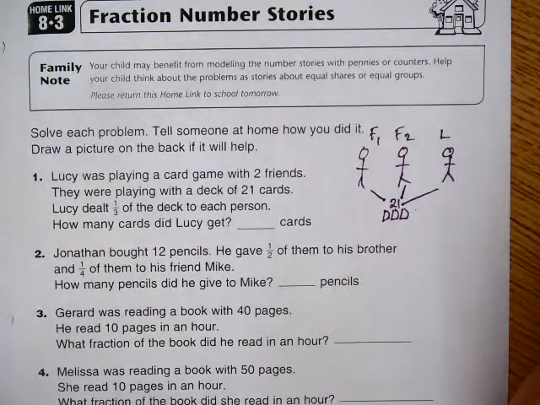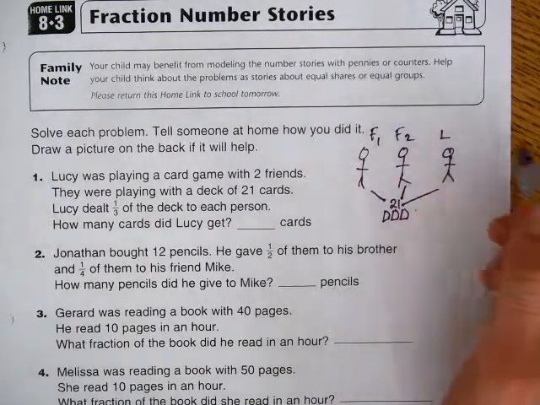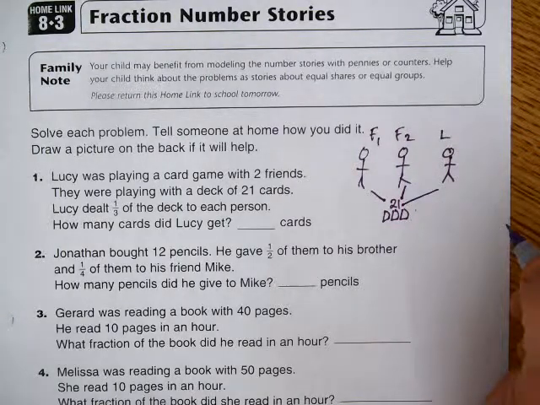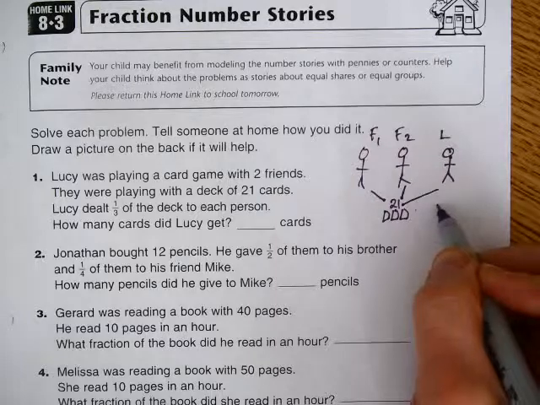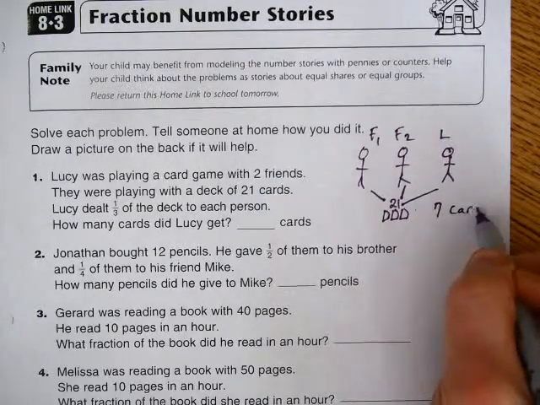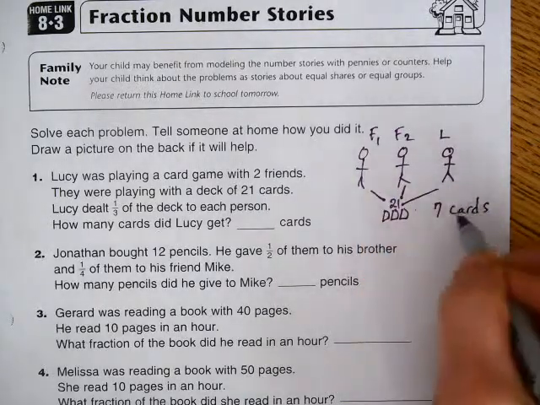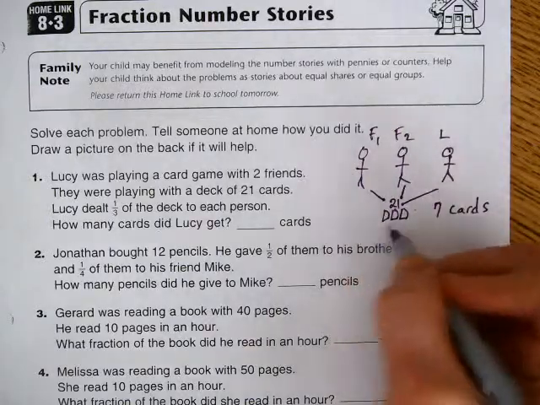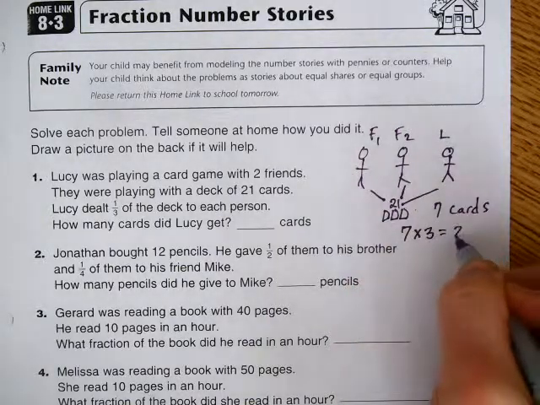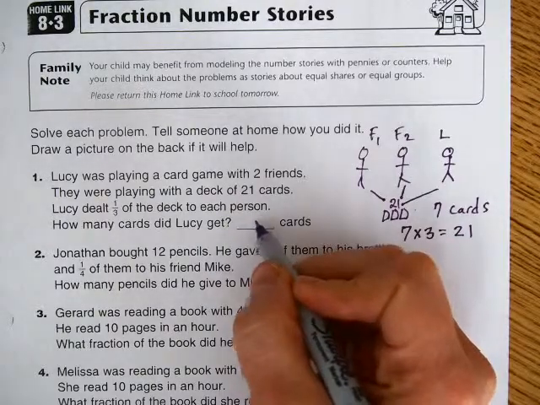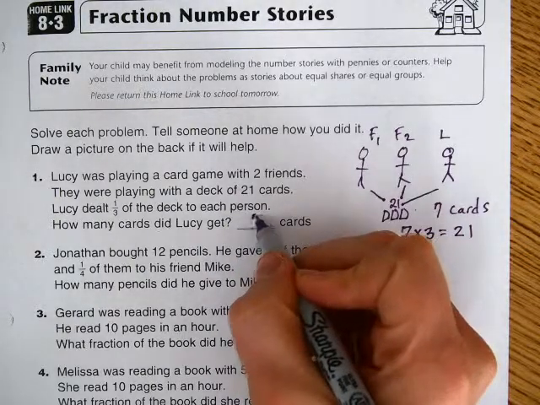How many cards did Lucy get? Well, Lucy also got a third of the deck. So that means a third of the deck is 7 cards, because there are 3 friends, and 7 times 3 equals 21. So each person got 7 cards.